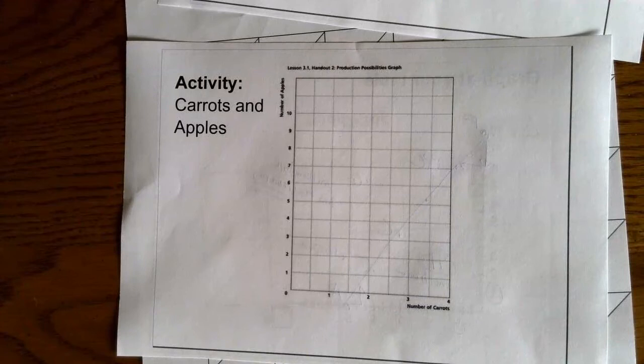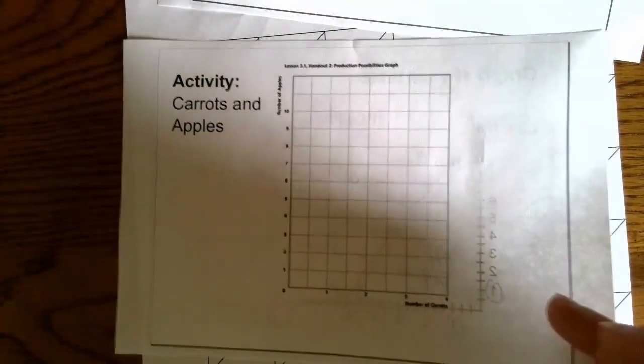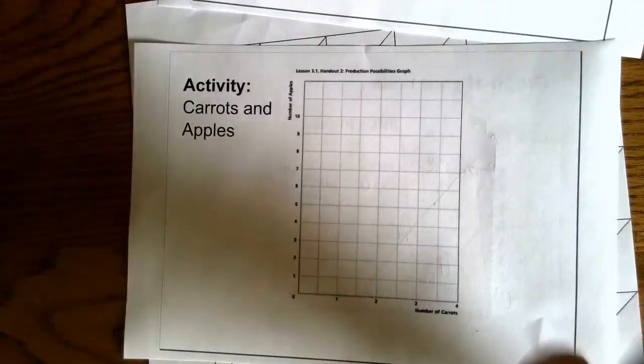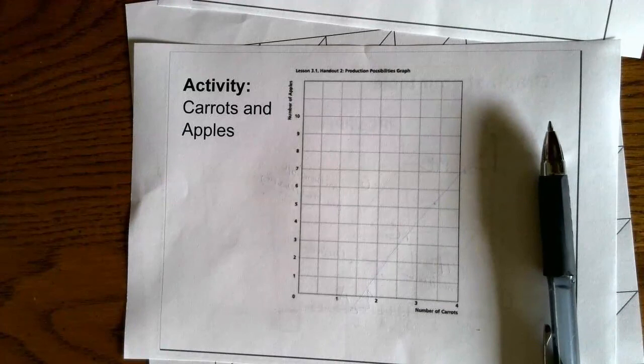And you see what happens if all 3 of them spend their time and their resources picking apples or if all three of them spend their time and resources picking carrots, and then you see what happens as you shift people over in production. So it's a nice way to illustrate increasing opportunity costs as well. And both of these activities let students have a really hands-on grasp of how to calculate opportunity cost and what a PPC represents.